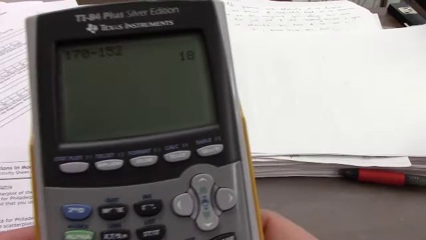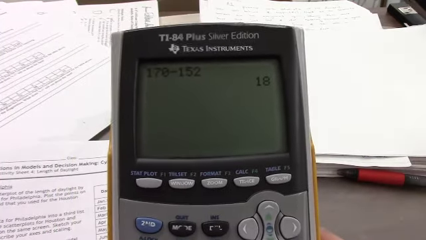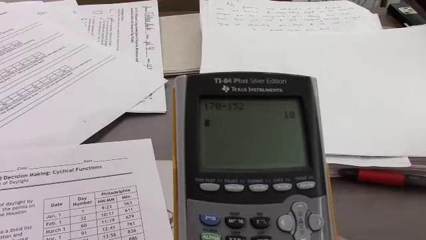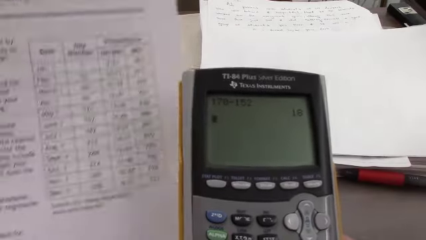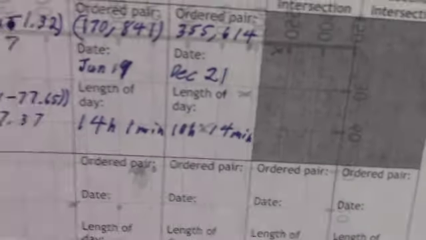That gives me 18. That means 18 days later. That's the date we're looking at. 18 days later, if this was on June 1st, I'm just going to add 18 to June 1st, so the 19th. That's how I got June 19th here.